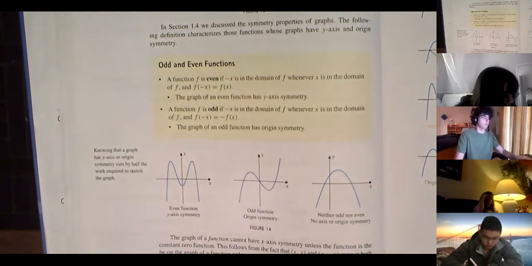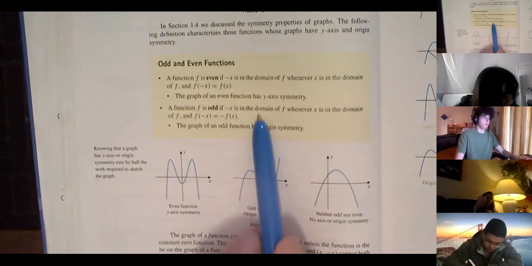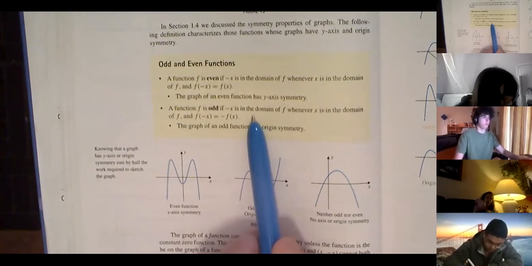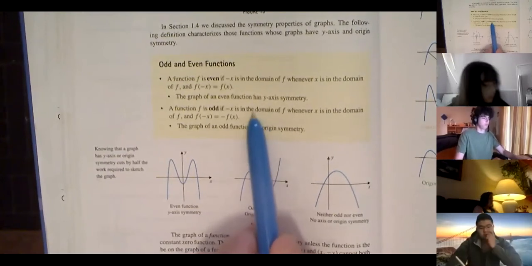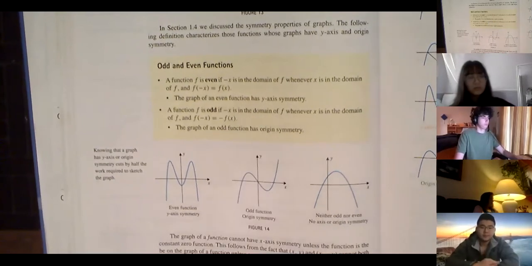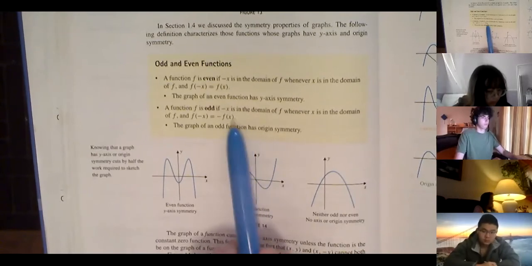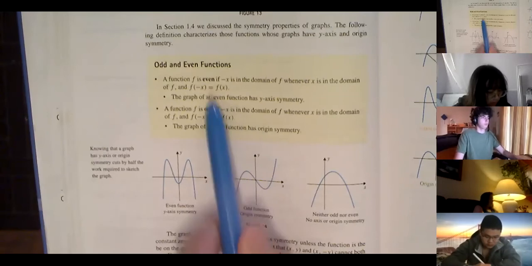Okay, side note, you might say, what about x-axis symmetry? Okay, very few functions have x-axis symmetry, and there's a good reason for that. If it's symmetric with respect to the x-axis, it's probably not a function. So functions in general, you don't have to worry about x-axis symmetry.